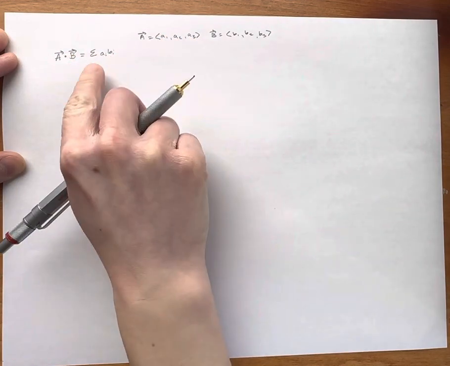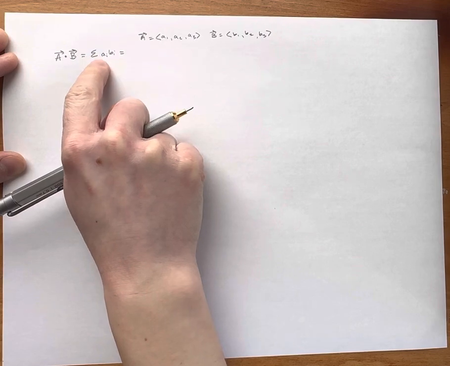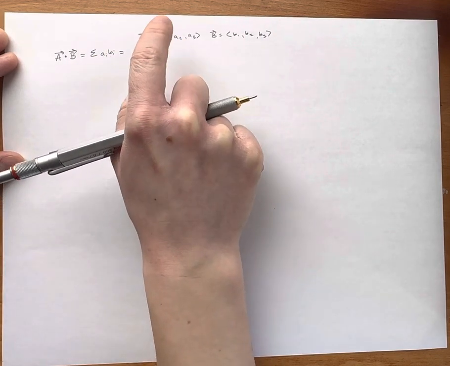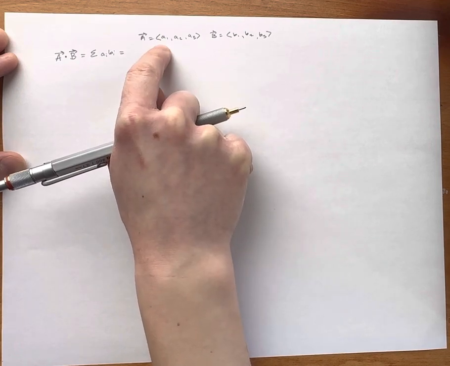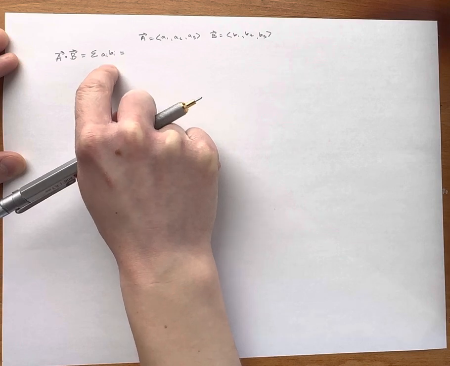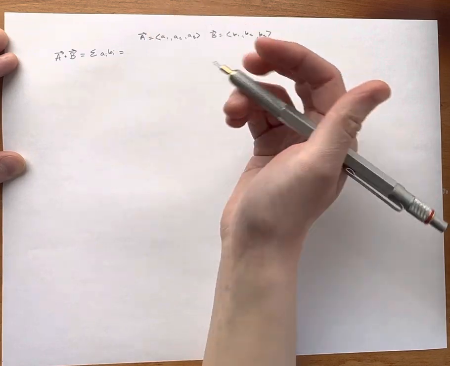Basically what this is saying is that every component in the A vector, you multiply by the corresponding component in the B vector, and then you sum each of those up.